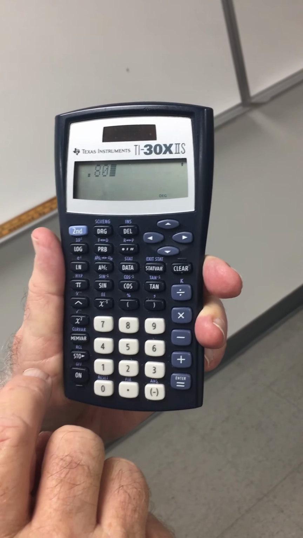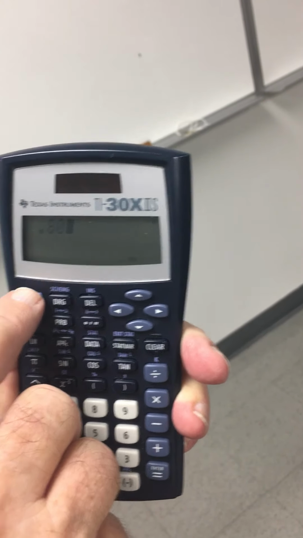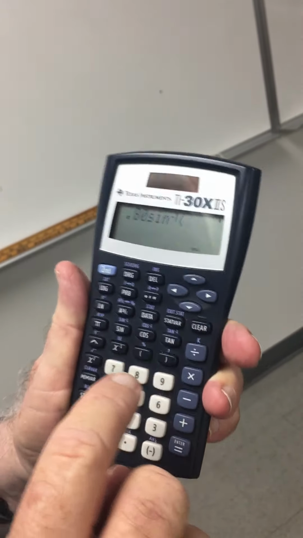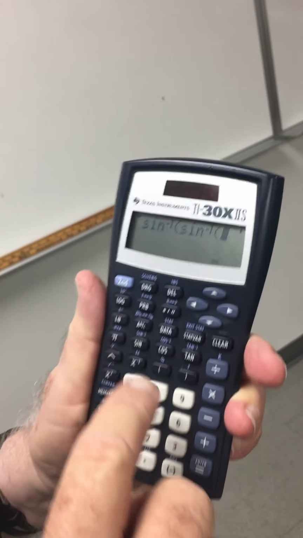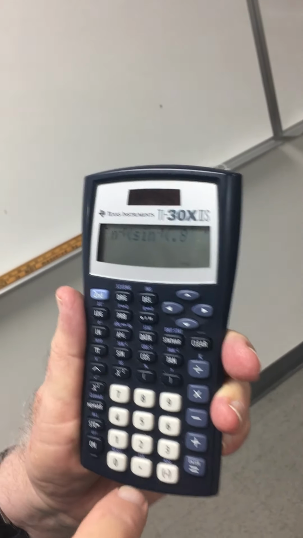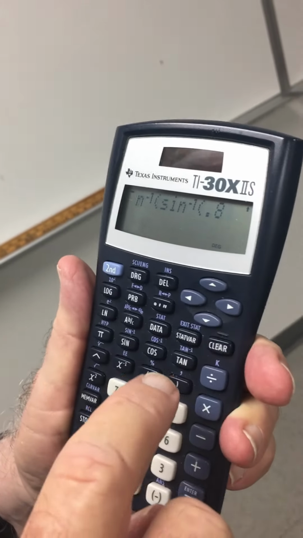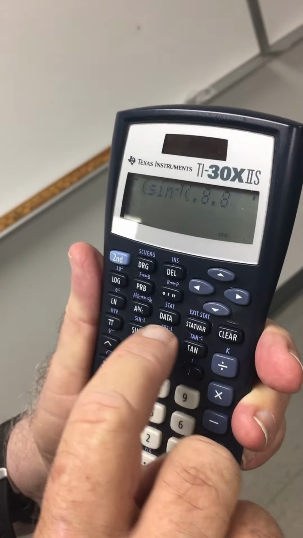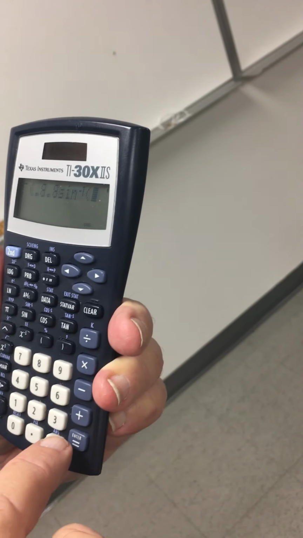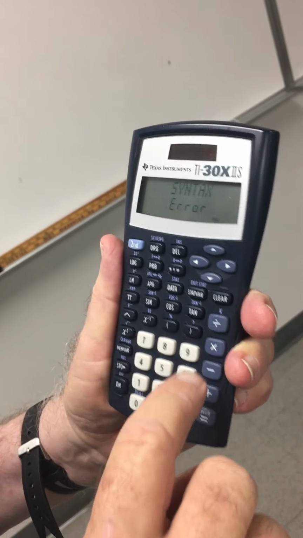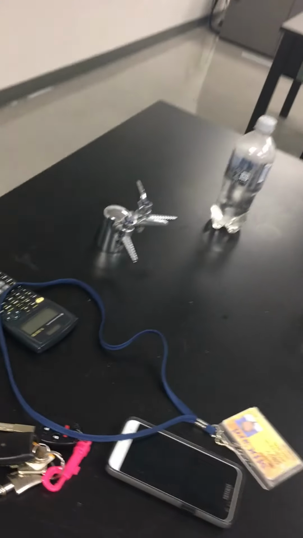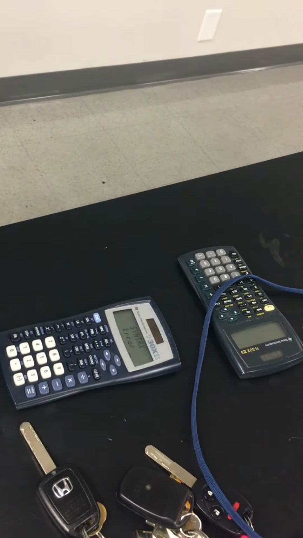All right. And if I'm going to figure out the angle, I have to press second function sine. And I didn't do it right. Second function sine, 0.8. And it's still giving me a wrong answer, so I'm doing something wrong again. Second function sine. Still doing something wrong. And so I do it the old way. I know that comes out to be 53 degrees.